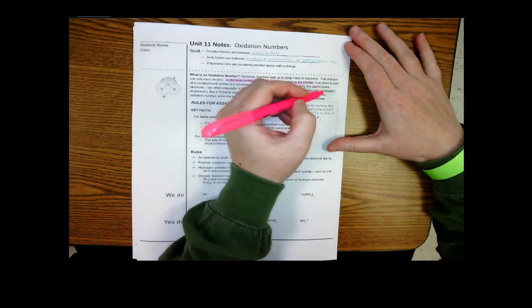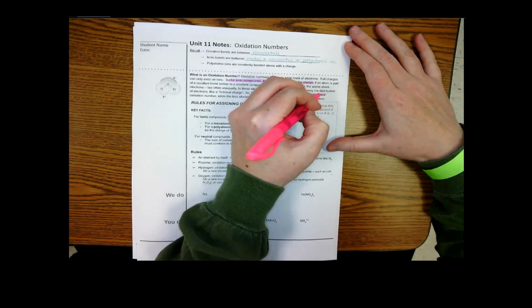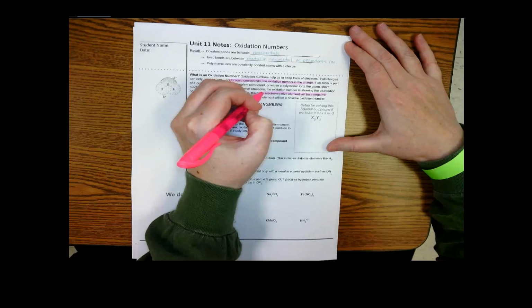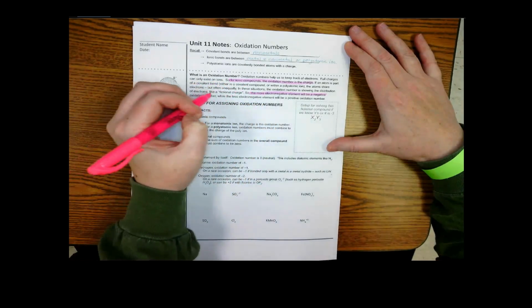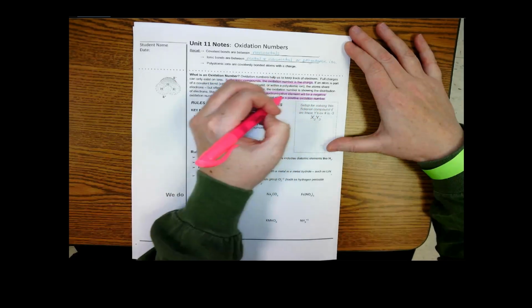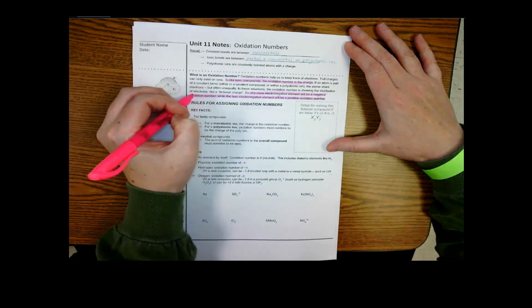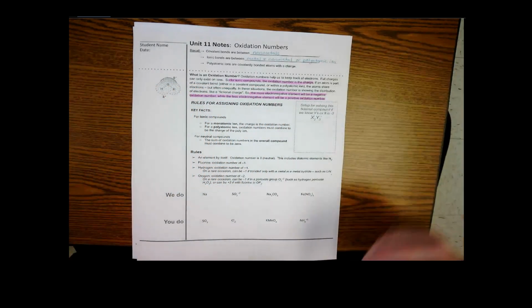So the more electronegative element will have a more negative oxidation number, while the less electronegative element will have a more positive oxidation number. We have some rules for assigning oxidation numbers, and they're a little bit different for ionic compounds than for neutral compounds.